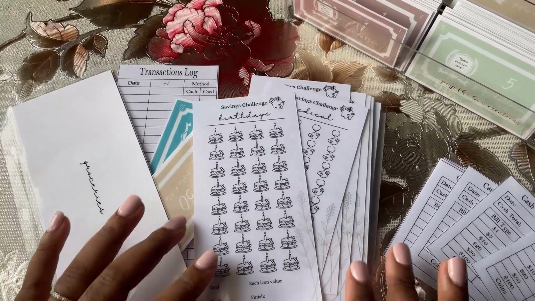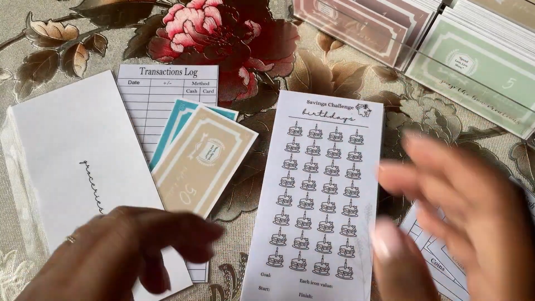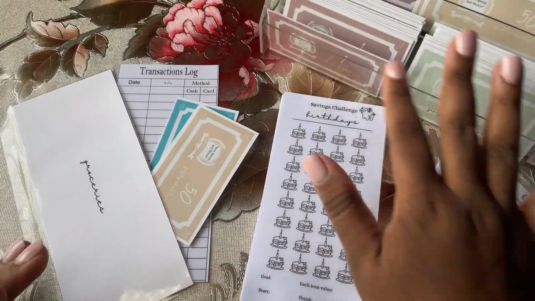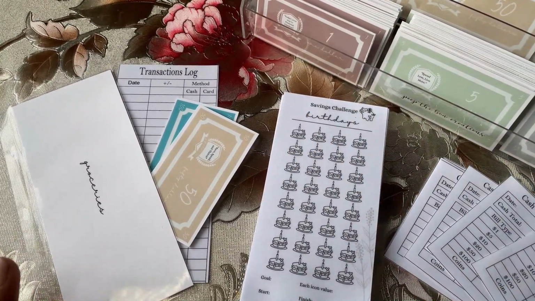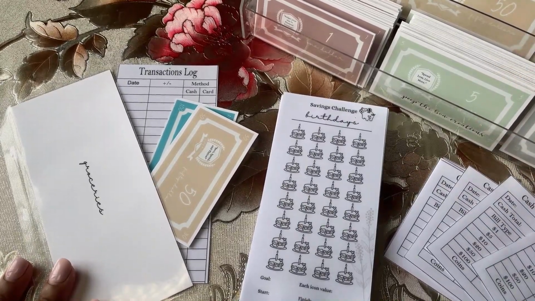Even though you pick that option, you are still going to get all 18 as PNG files. So if later down the road you want to make your own templates, you can do that. But for that option, we will be doing it for you and just sending you the PDF files.